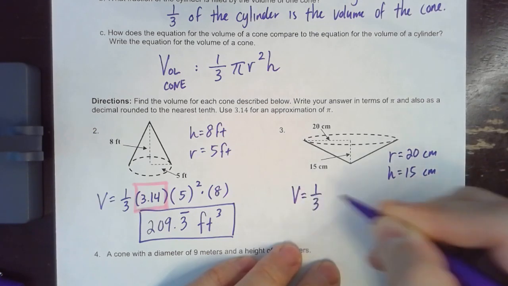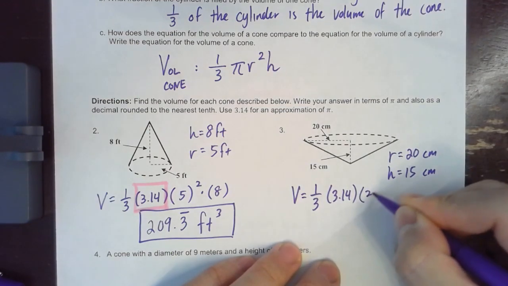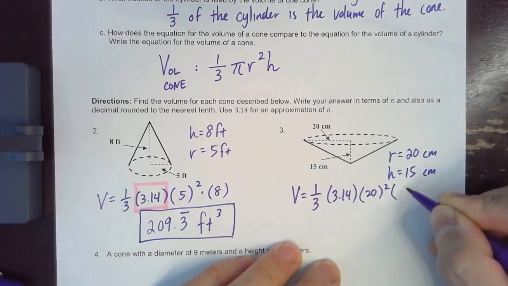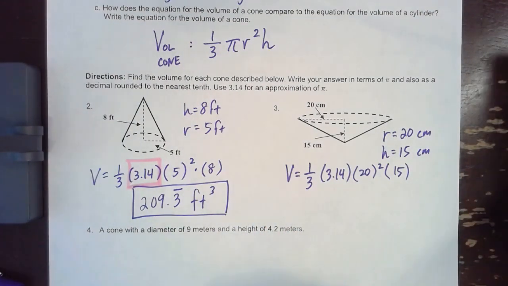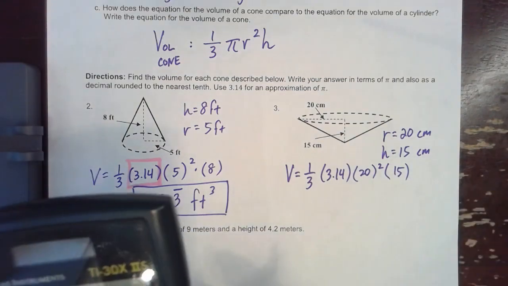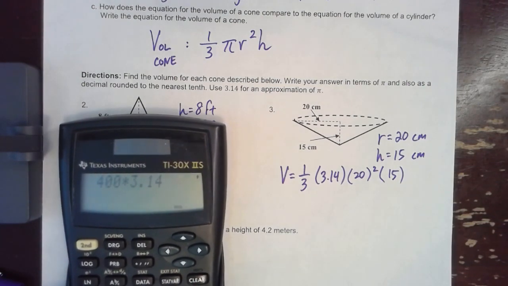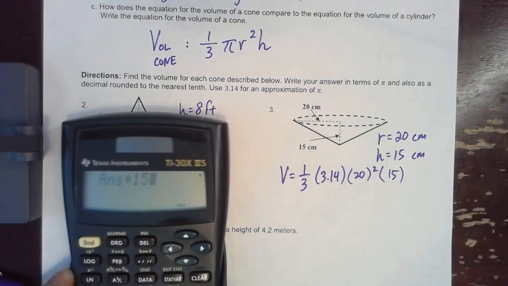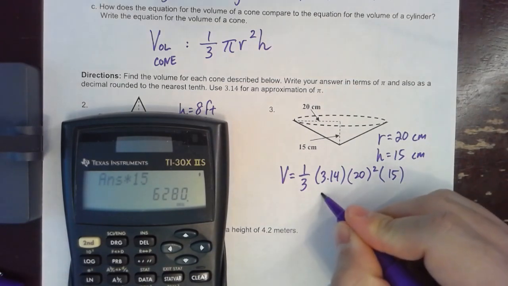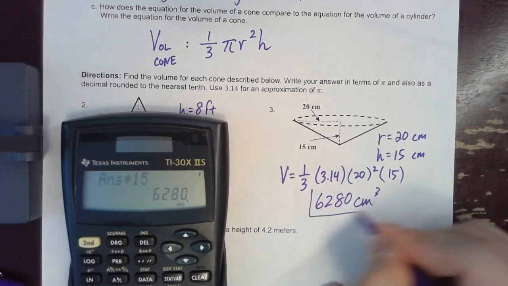So 1/3 times 3.14 times the radius, 20 squared, times the height, which is 15. 20 squared is 400. 400 times 3.14 is 1256, divided by 3, 418.6, times 15. It gives you a solid 6,280 centimeters cubed. Again, it's an approximation.